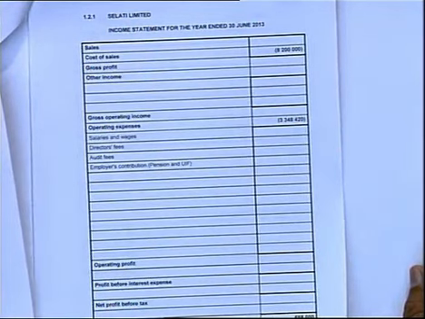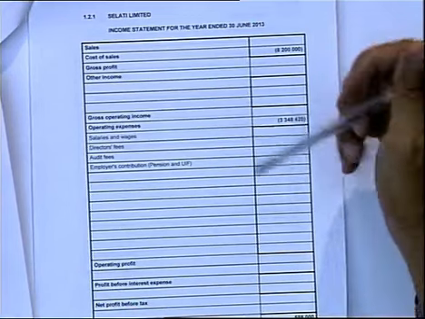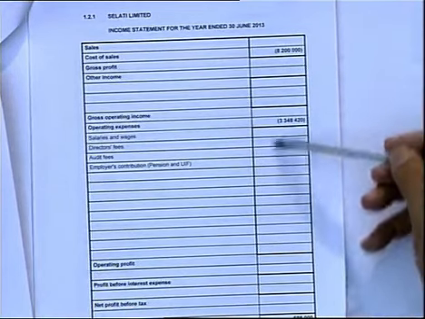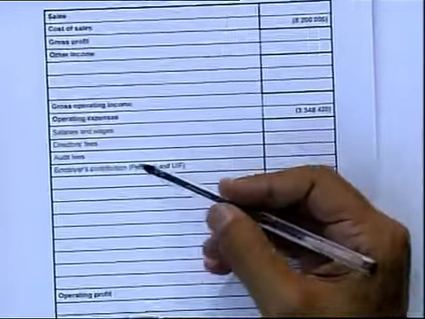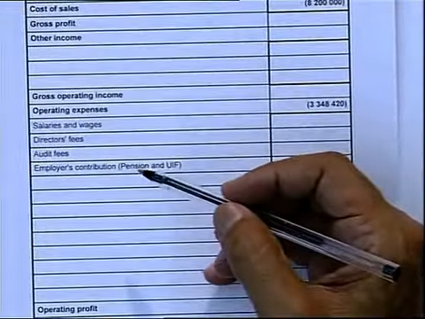Okay, the first adjustment, it says the auditors are owed a further 7,500. So if you look for the item in the income statement, then the auditors has got to do with audit fees. Right?